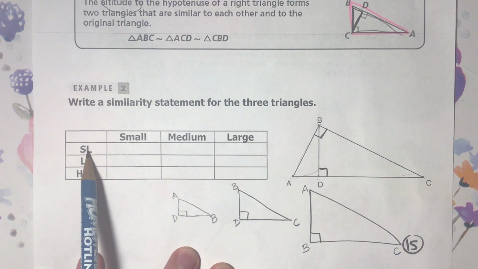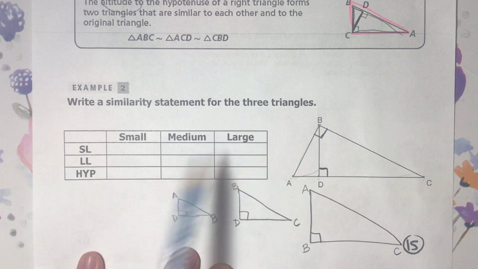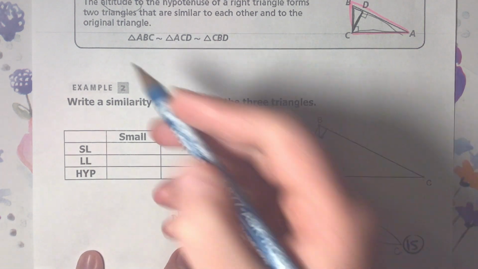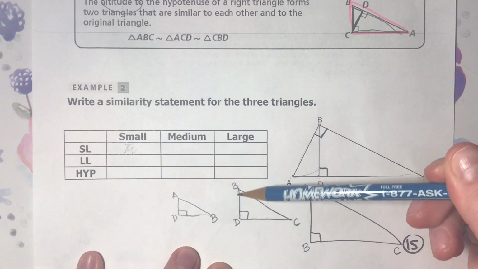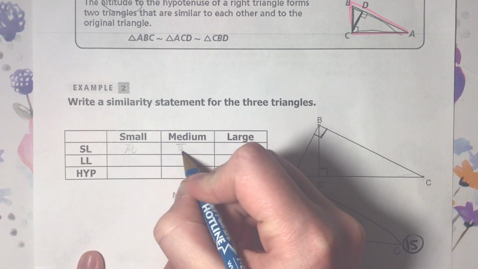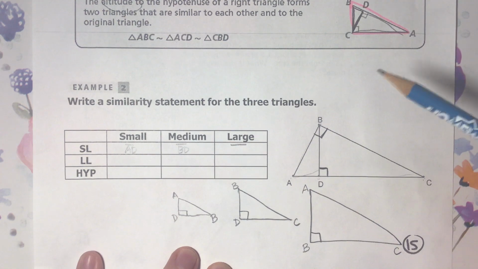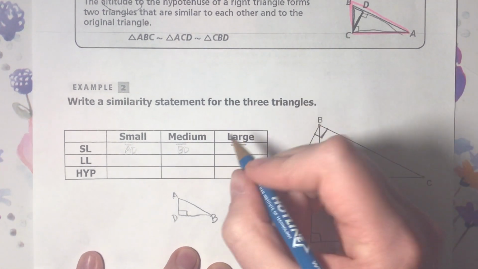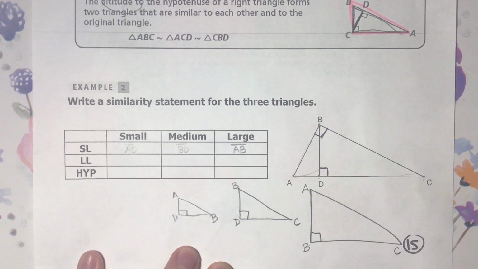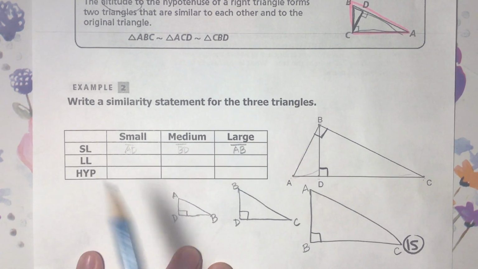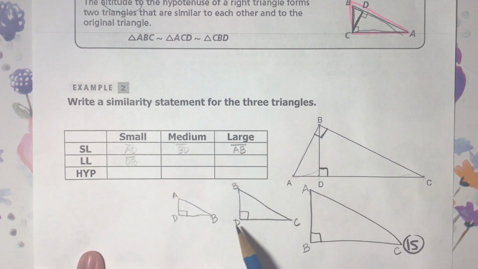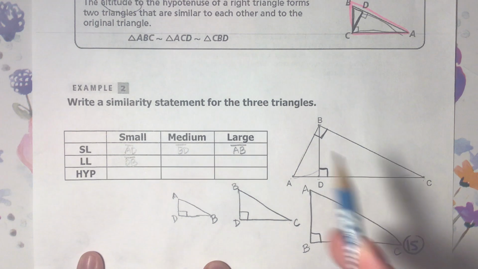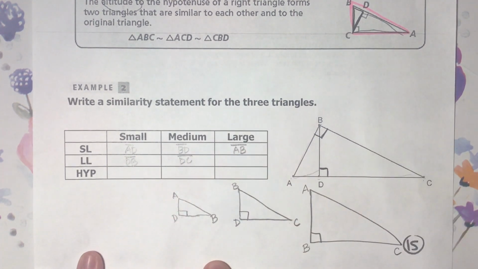So let's write in the short leg for the small, medium, and large triangle. The short leg for the small is segment AD. Short leg for the medium triangle is BD. And the short leg for the large is AB. The long leg for the small is DB. The long leg for the medium is DC. And the long leg for the largest one is BC.